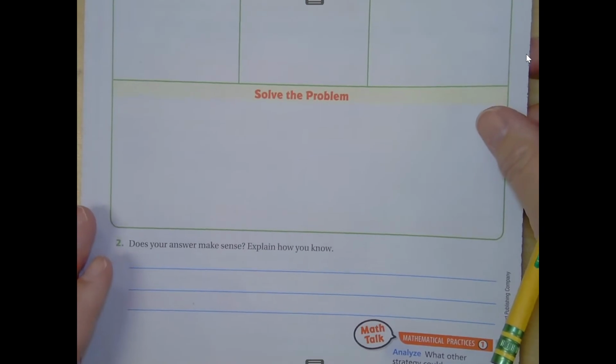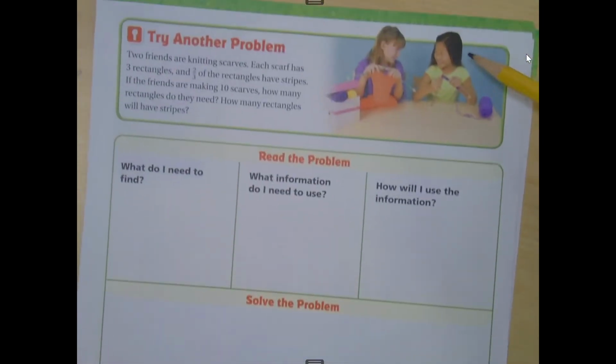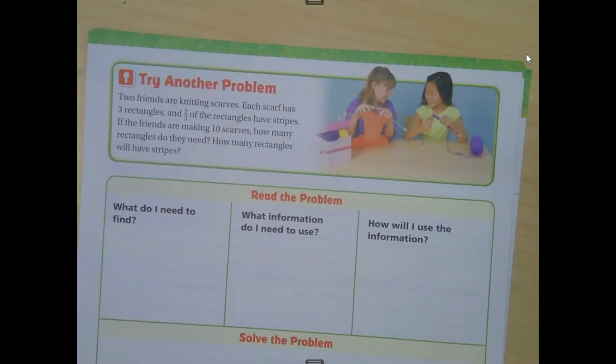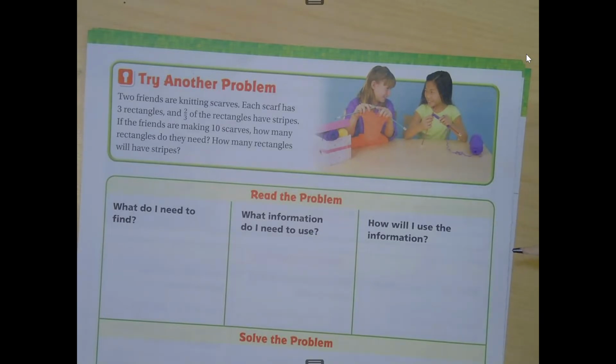Let's turn to page 352. It says 2 friends are knitting scarves. Each scarf has 3 rectangles, and 2/3 of the rectangles have stripes. If the friends are making 10 scarves, how many rectangles do they need? How many rectangles will have stripes?